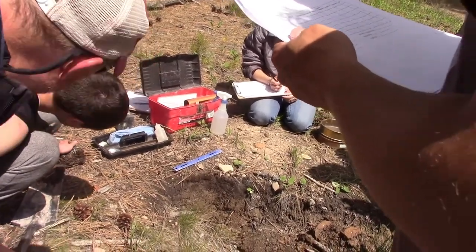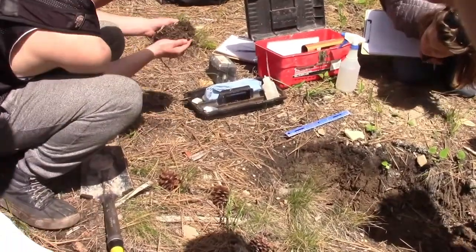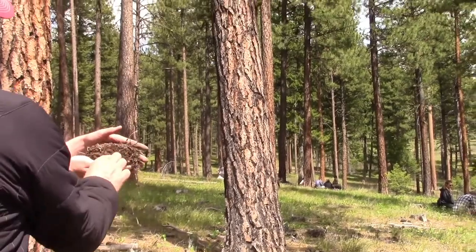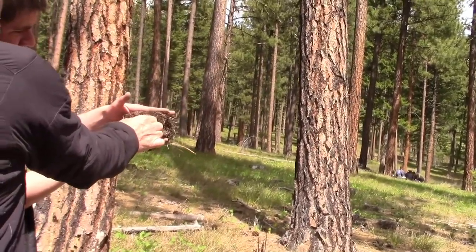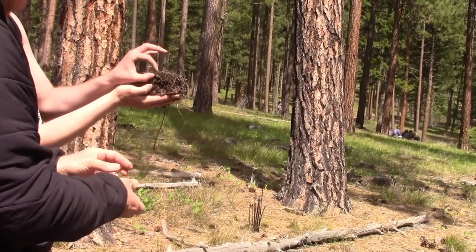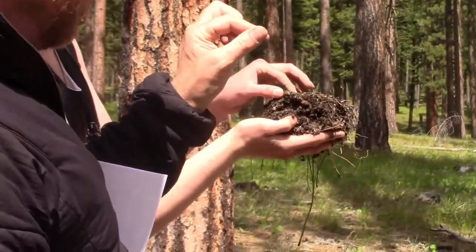Is that deep enough? Yeah, I think that looks good. So remember, the difference between an organic horizon and a mineral horizon is that you can't take texture. So I would argue that that is still mineral. Really, it's the pine needles, the duff layer, so that would be one.